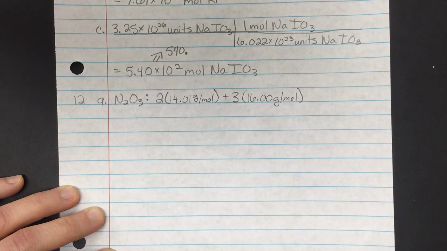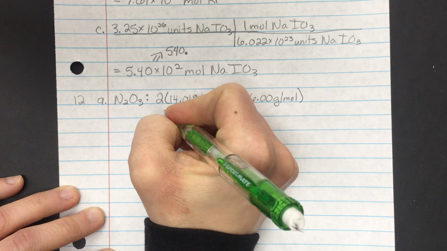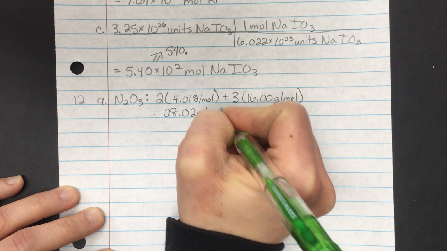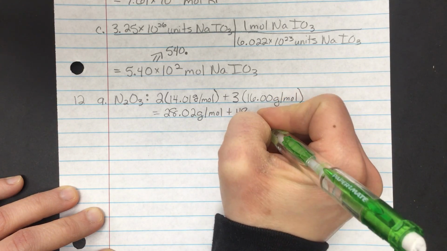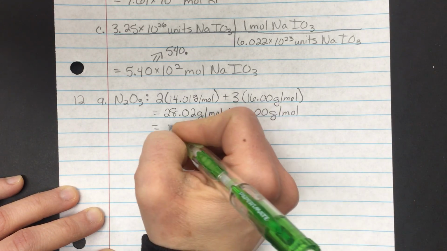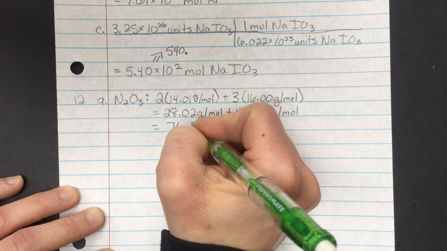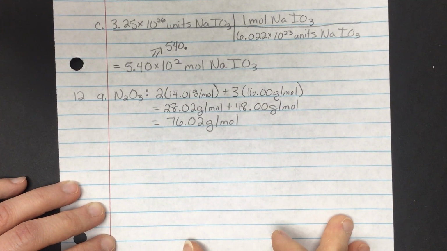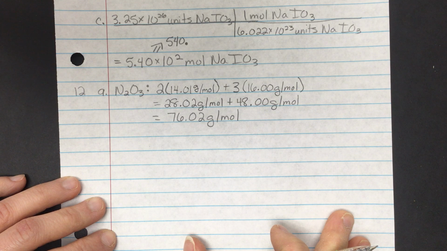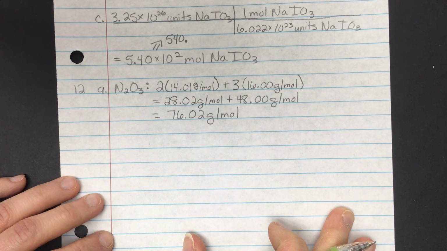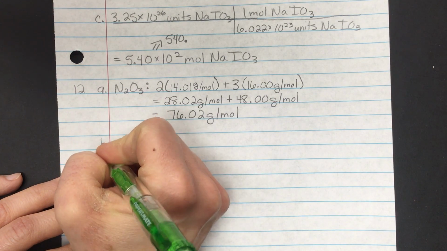So when I do the multiplication following order of operations, all of our math rules apply, I get 28.02 grams per mole plus 48.00 grams per mole. And when I add those numbers together, I get 76.02 grams per mole. That is the molar mass of N2O3. So if I wanted to measure out 1 mole of N2O3, I would have to, on my balance, put 76.02 grams.